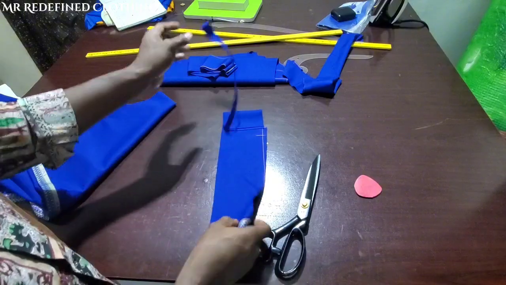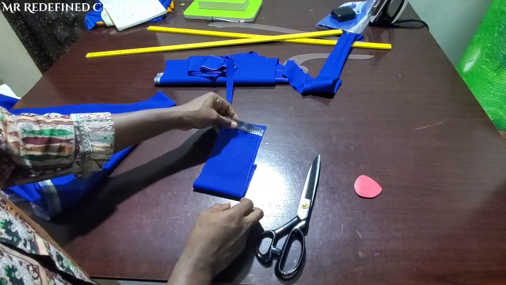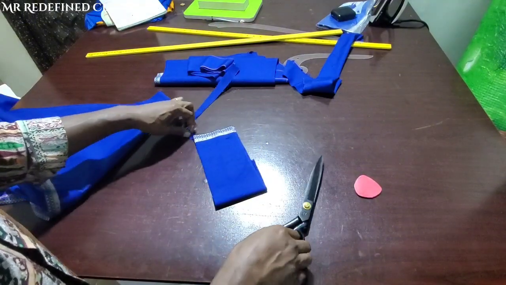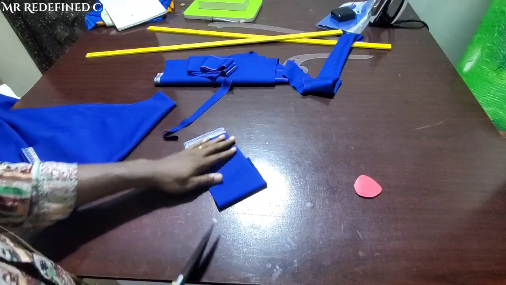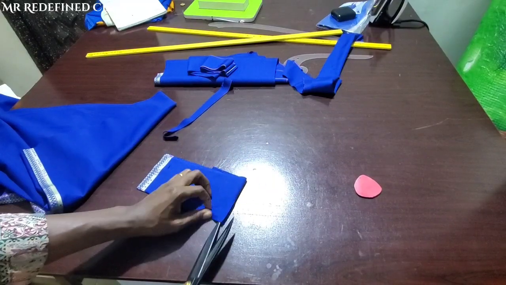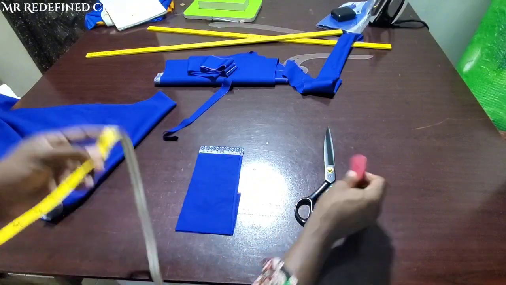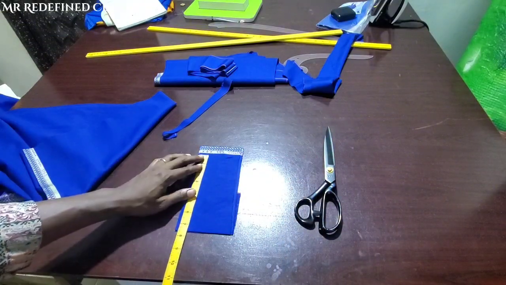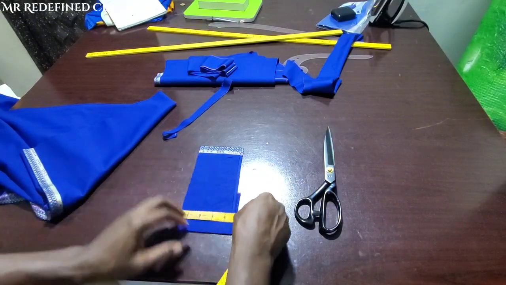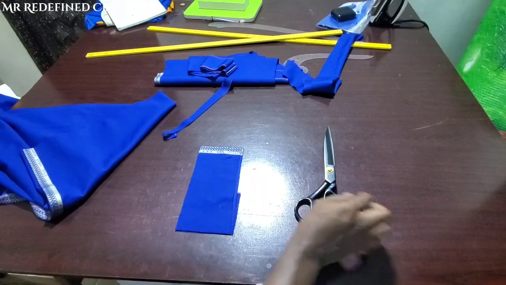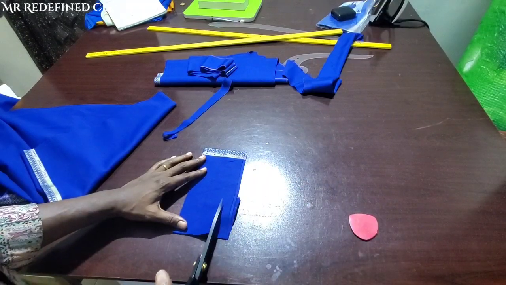So now after that, you are going to do the welt pocket placket, which is for the back pocket, right? It's called the welt pocket placket, and the value you use for that is 3 inches width by a length of 7 to 8 inches. So this is exactly what you want. Then we mark 3 inches thereabout and cut out in this form.